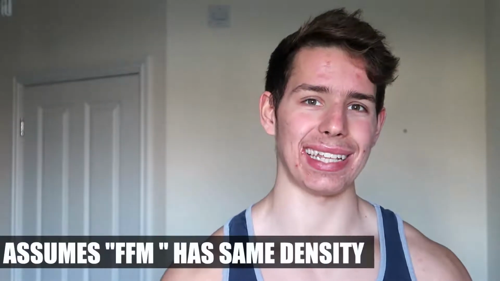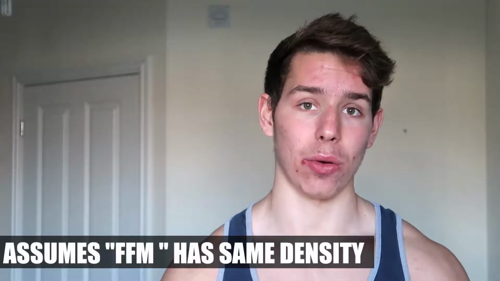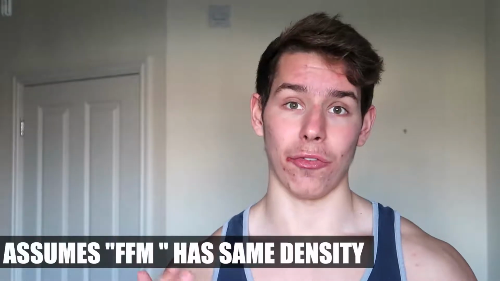And the biggest error or limitation is when we convert your body density, so the measurements that we got, to your body fat percentage. The problem with this equation, and the one that most people use is the Siri equation, is that it assumes that fat-free mass density is the same. Now, this is completely wrong because the fat-free mass density can change depending on your ethnicity. So if you're Caucasian, African American, or Native American, this can all change.